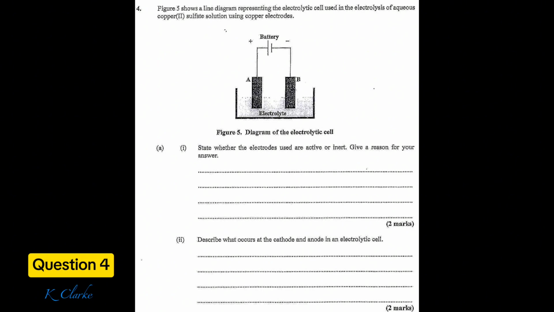Question 4. Figure 5 shows a line diagram representing the electrolytic cell used in the electrolysis of aqueous copper 2 sulfate solution using copper electrodes. A. Part 1.